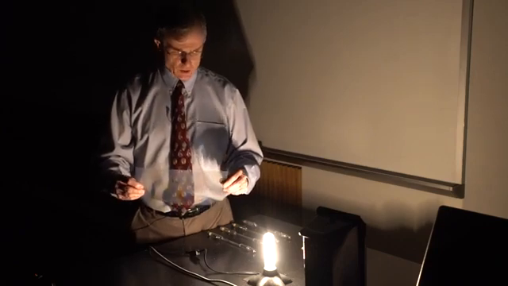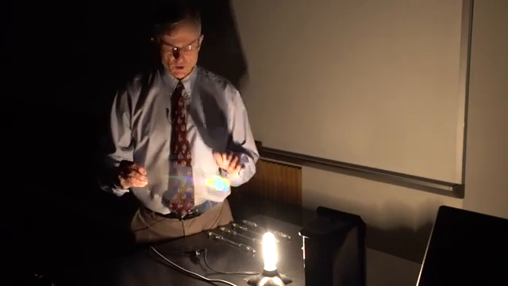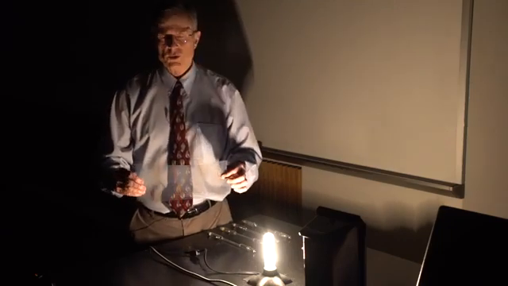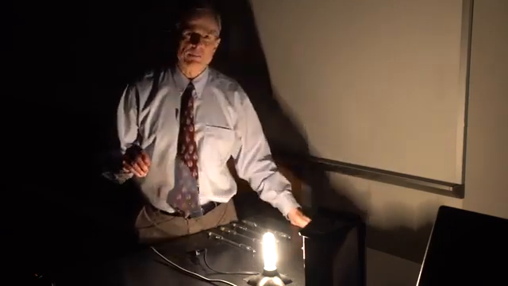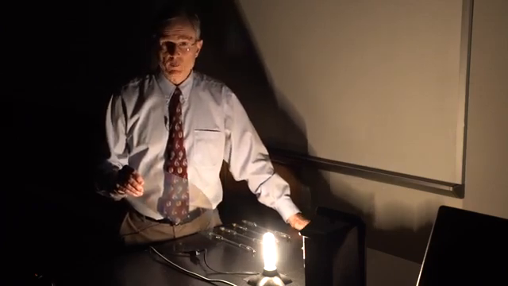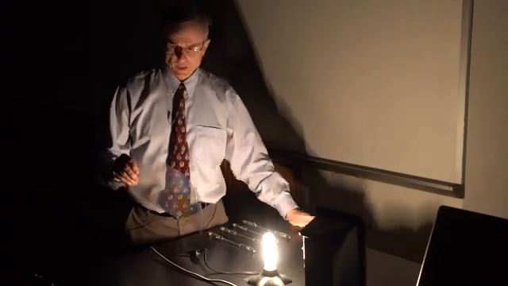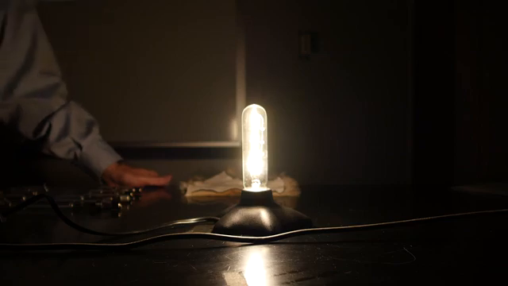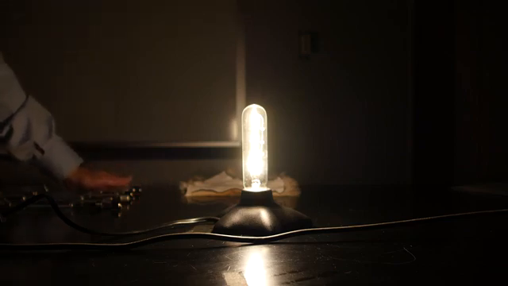So it's called a grating, just like a street grate. It has lines through it. And this allows you to resolve the spectrum of a source of light in the same way that a prism will resolve a spectrum.